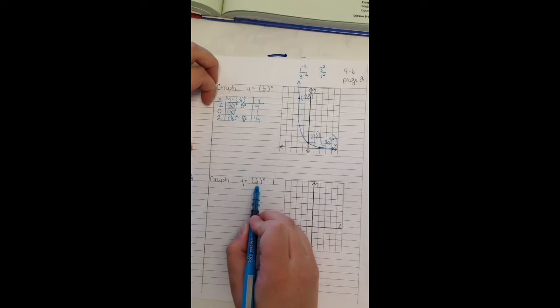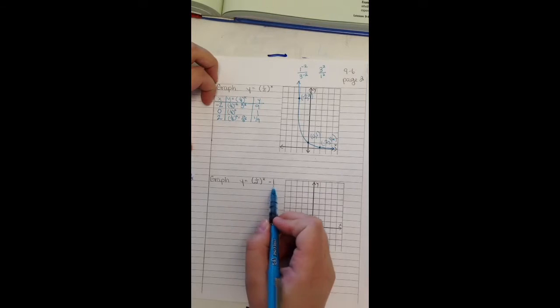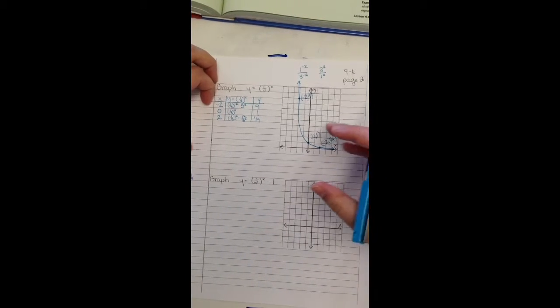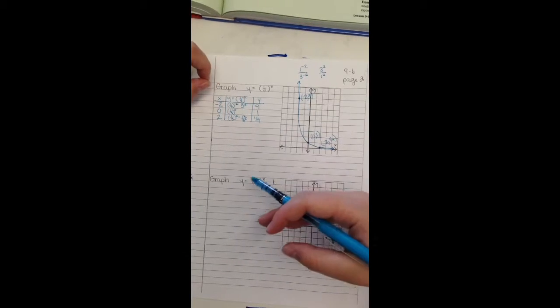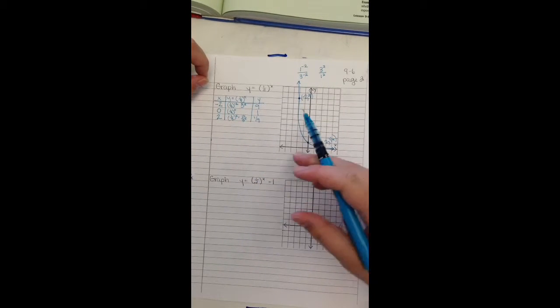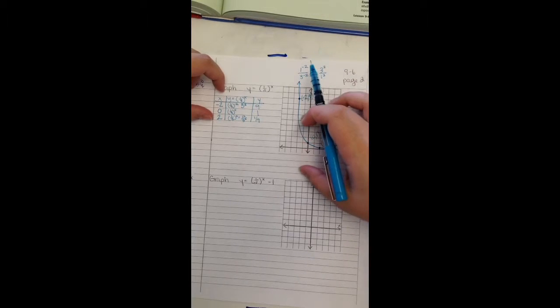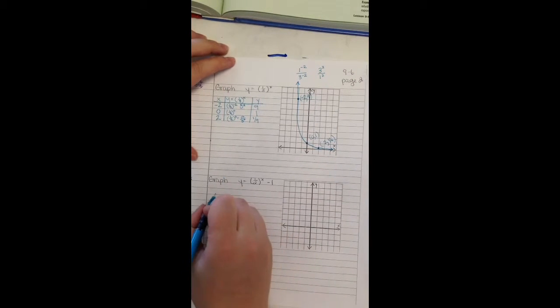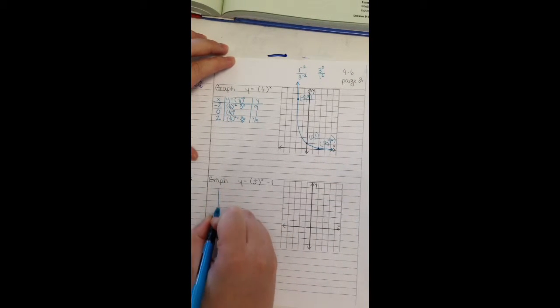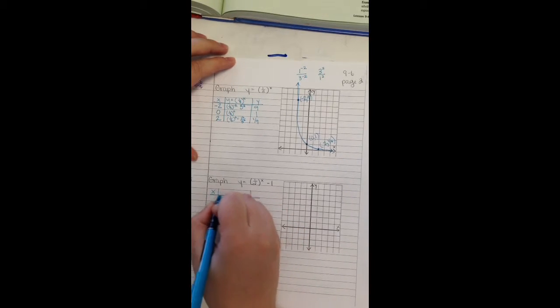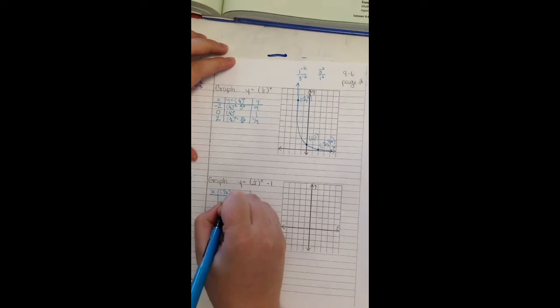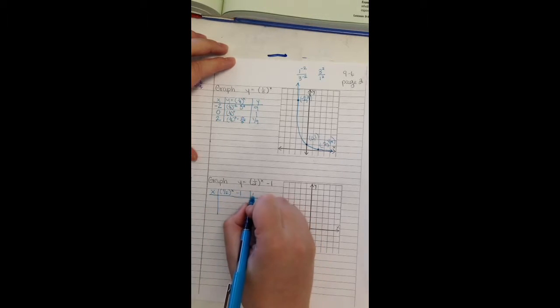I have 1/2 to the x power minus 1. So remember when we were talking about parabolas and their translations, and we said when you subtract something, it moves it up or down? That's going to happen here. It's just going to take this kind of graph and move it down a little bit. So we'll start with our t-chart. And then we have x, 1/2 x minus 1, and y.